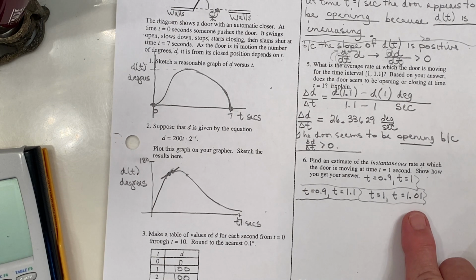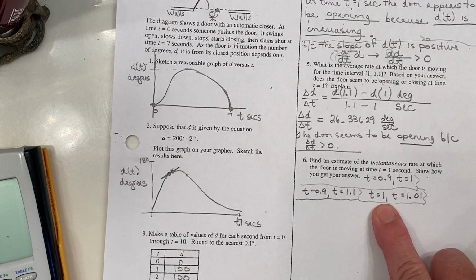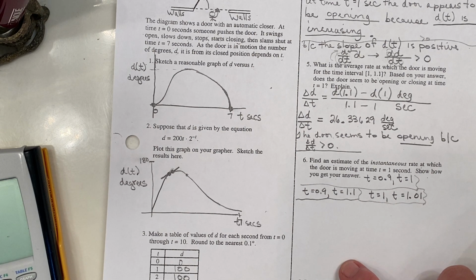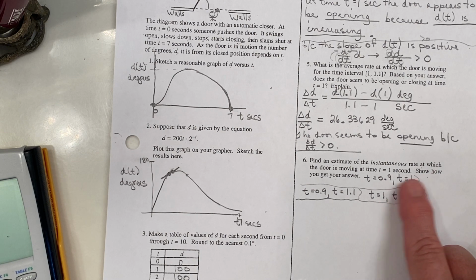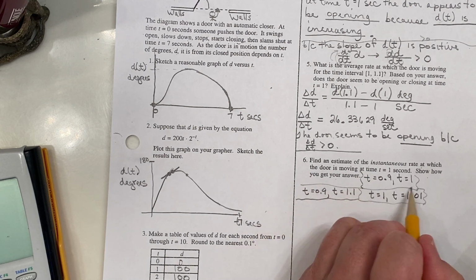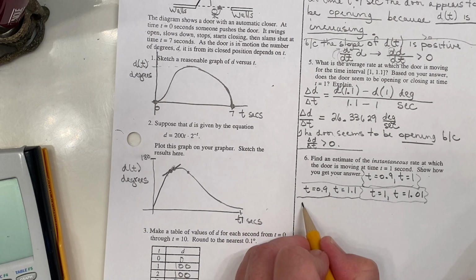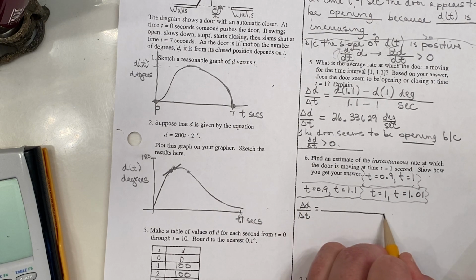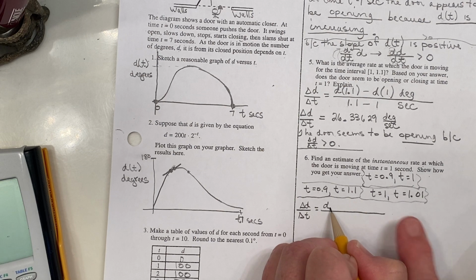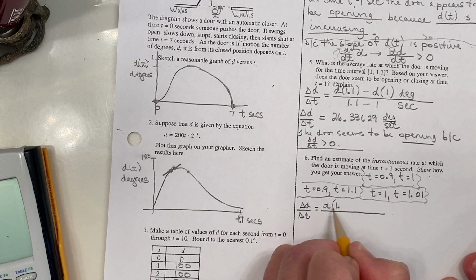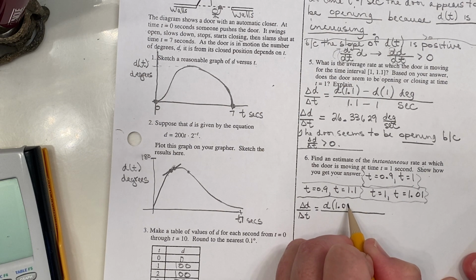Certainly, the closer you get to time equals 1, the better estimate you're going to have. These are still good estimates if you use these other sets of time values, but this one is probably going to be a better estimate. So I hope you all use something different, but I hope you all use the same notation down here: change in degrees over change in time. I'm going to use this last set. I want to find the degrees that the door is open at time equals 1.01 seconds.